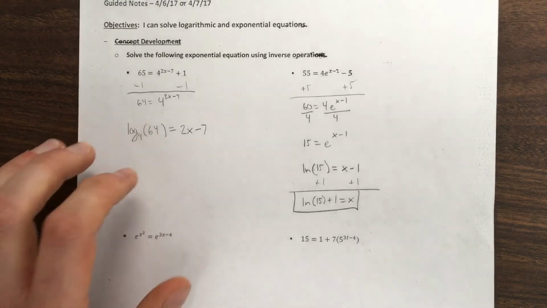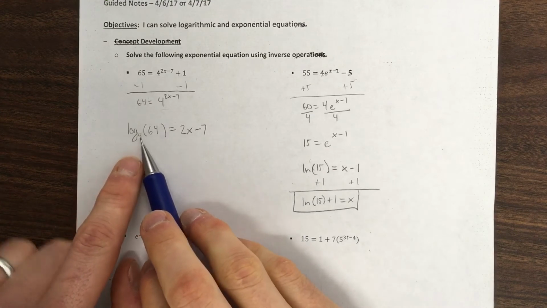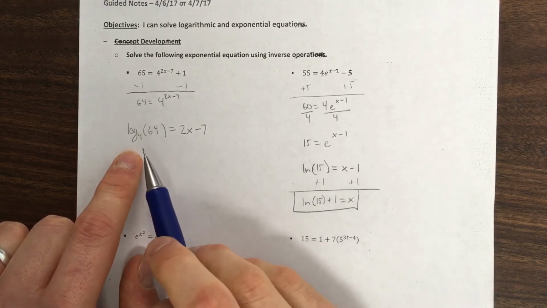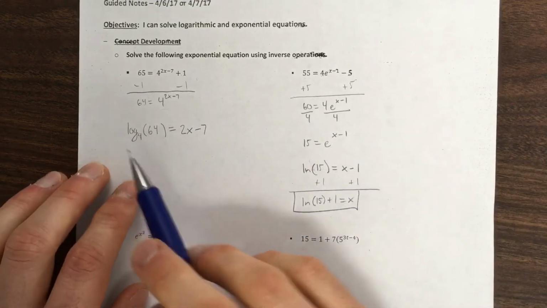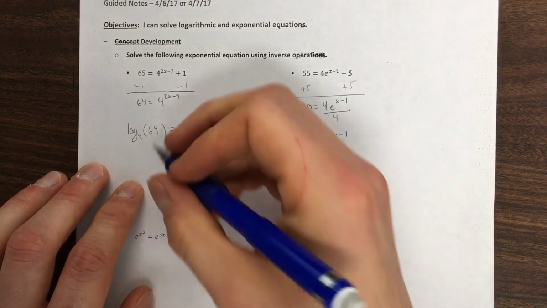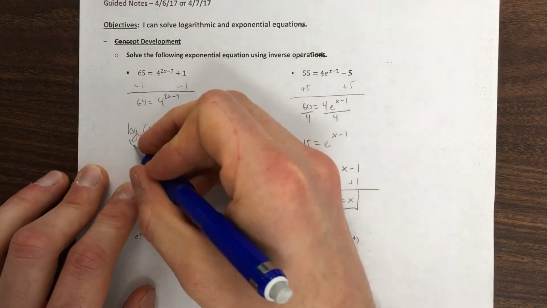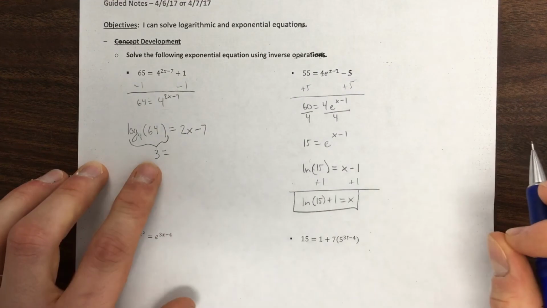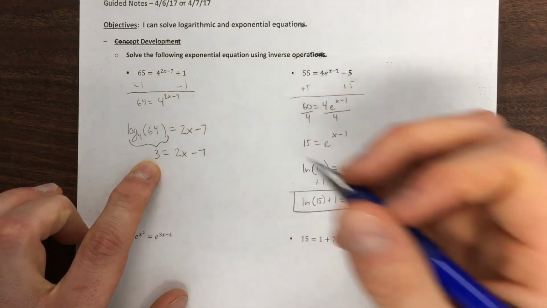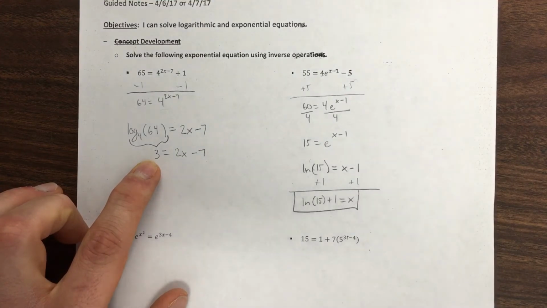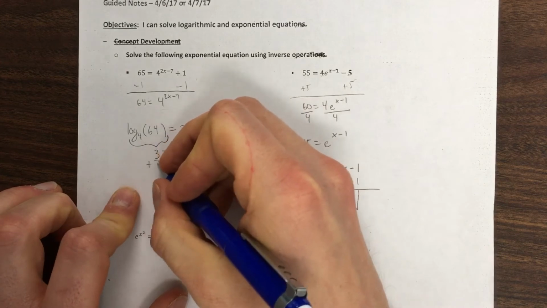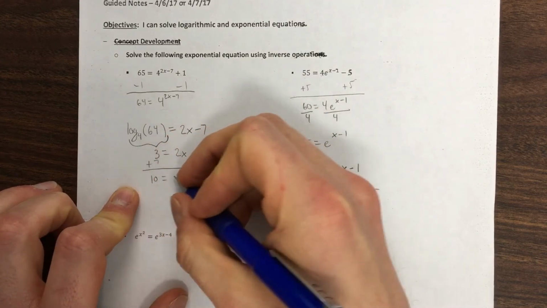Let's see about here. Here, we need to think about 4. Does 4 raised to a power, a whole number, equal 64? And it does. 4 raised to the third power. 4 times 4 being 16, times another 4 would give you 64. So this logarithm evaluates to be just 3. And now we have an equation that we can solve by doing our inverse operations like usual.